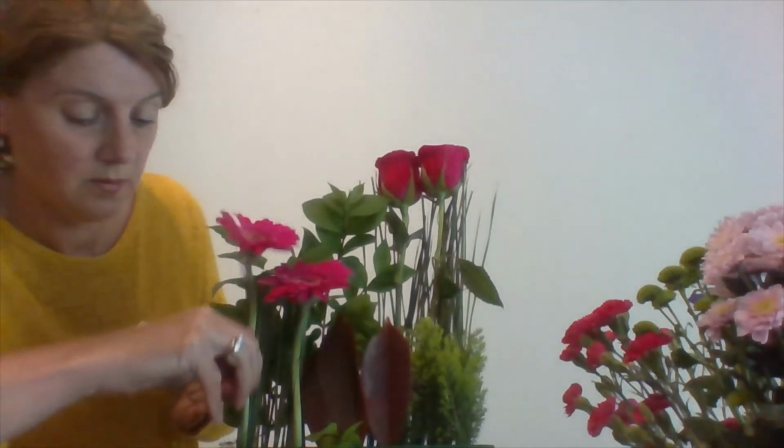So I'm going to trim those off. Now the stems of the gerberas are nice and straight as well, so they can be used to create an angle somewhere in your arrangement. So they're going in beside each other as well, just in front of the lower cluster of bushes.